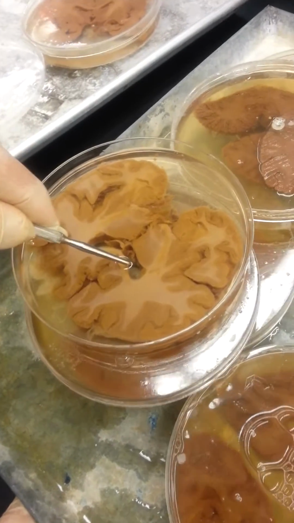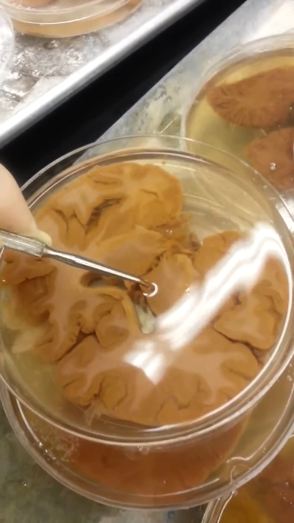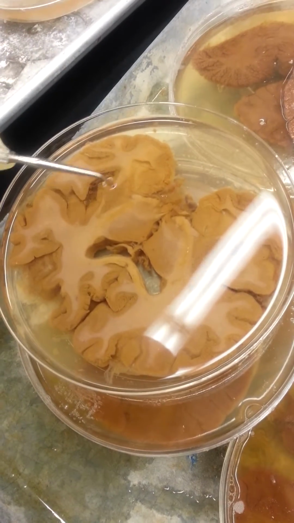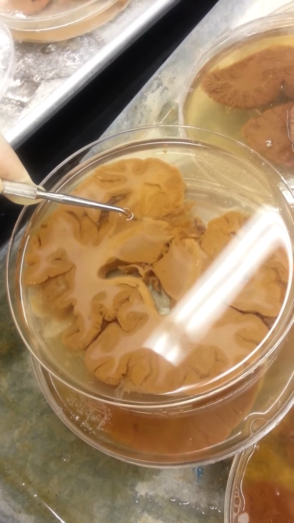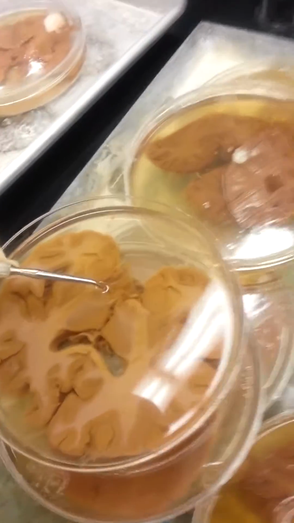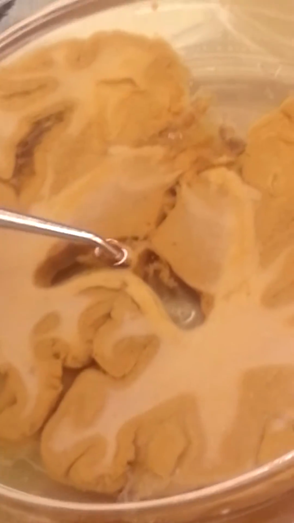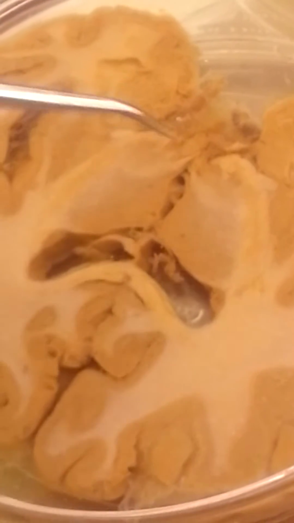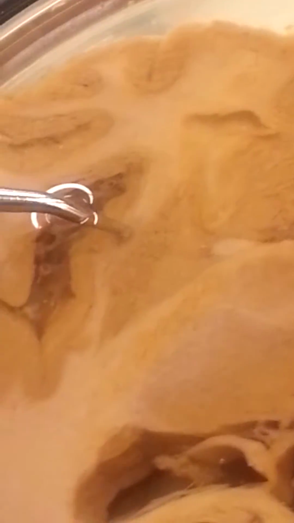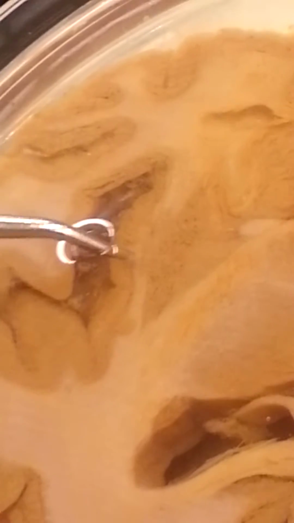See bodies of lateral ventricles, thalamus, lentiform nucleus with putamen and globus pallidus, posterior limb of the internal capsule. Okay, and then you can see now the rather reduced in size septum pellucidum. And if you look very closely, you'll see a thin beige line, which used to be a thin gray line, over here, which is the claustrum.